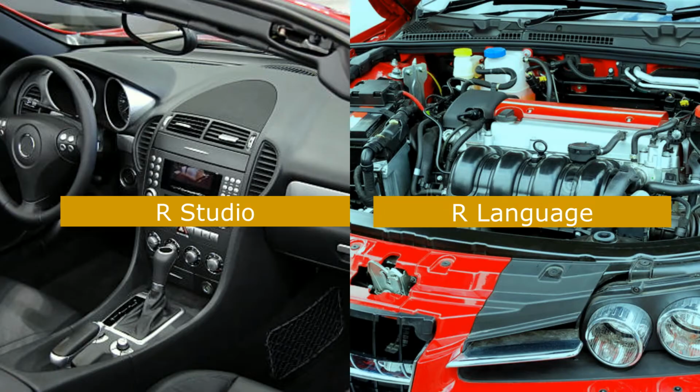Before we go and start downloading R and RStudio, let me clarify a fundamental doubt which you may have in your mind. What exactly is the difference between R and RStudio? At its simplest, R is like a car's engine and RStudio is like a car's dashboard.